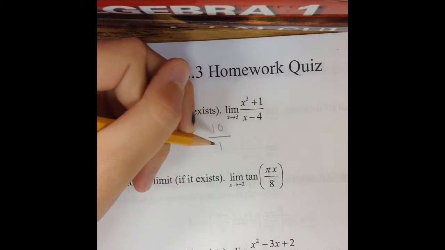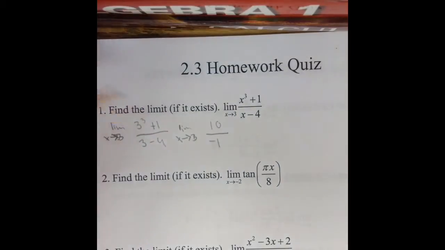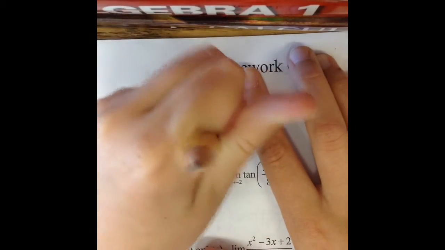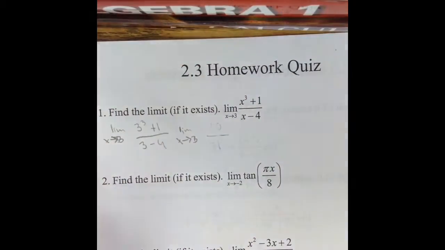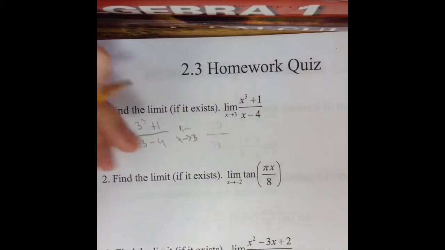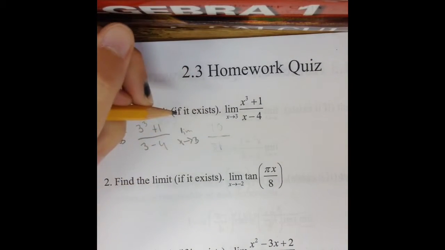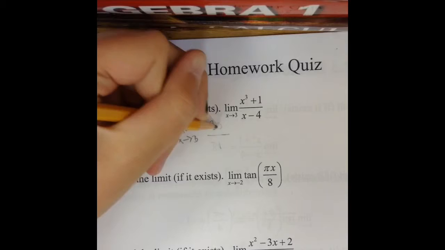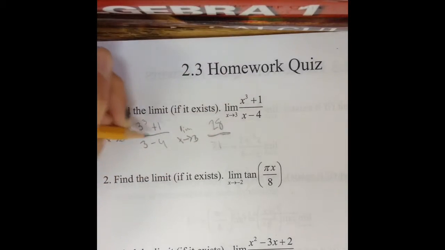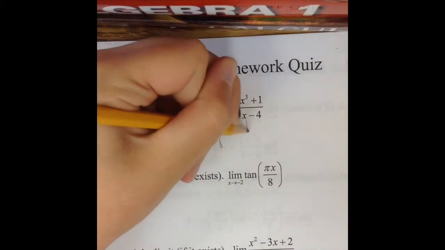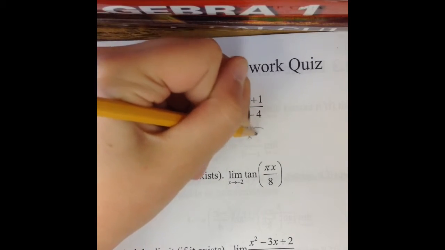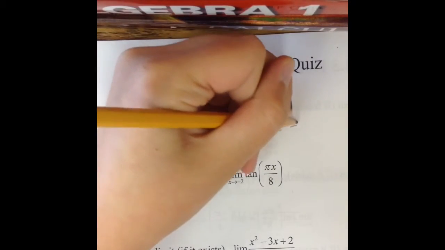So your answer is, oh, never mind. Sorry, I wrote that wrong. 3 cubed is 27 plus 1, so 28 over 3 minus 4, negative 1. So your answer, as x goes towards 3, is simply negative 28.